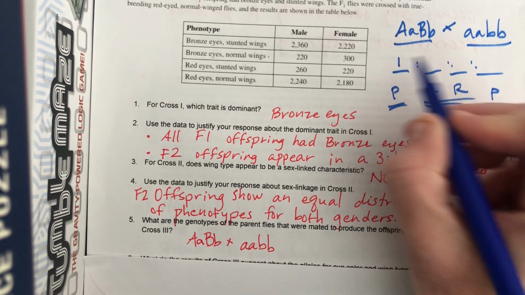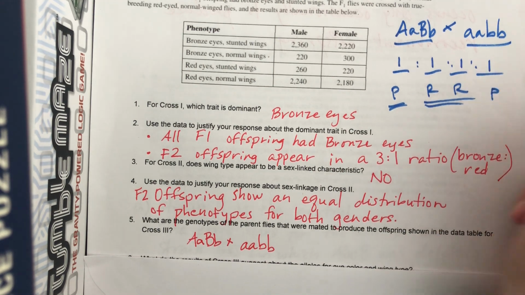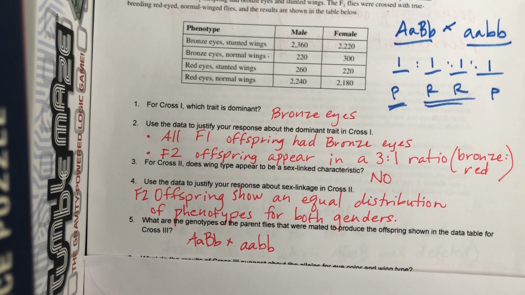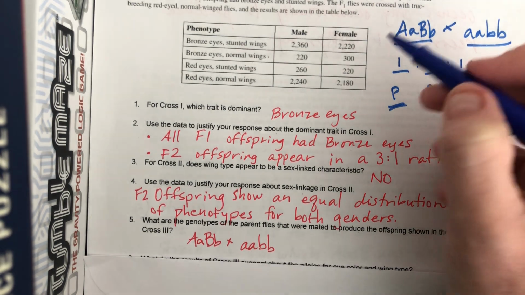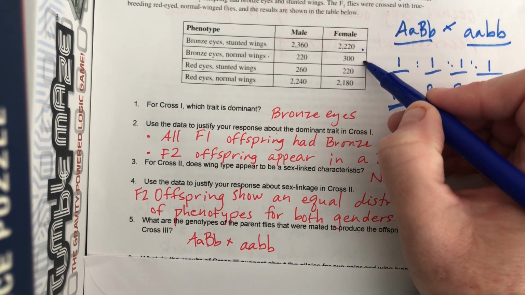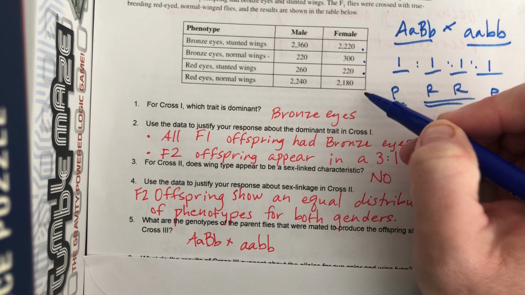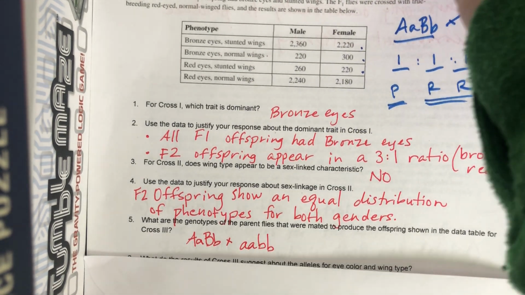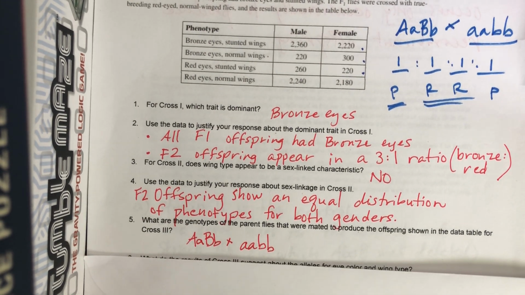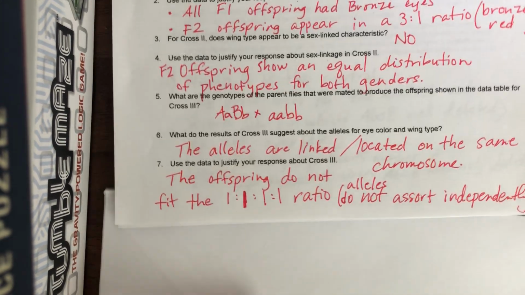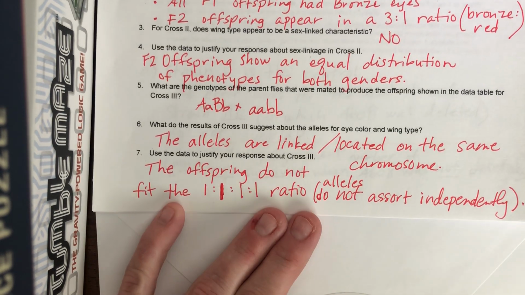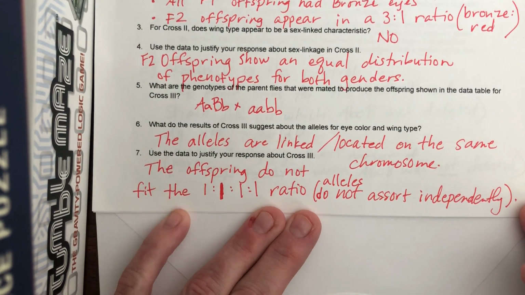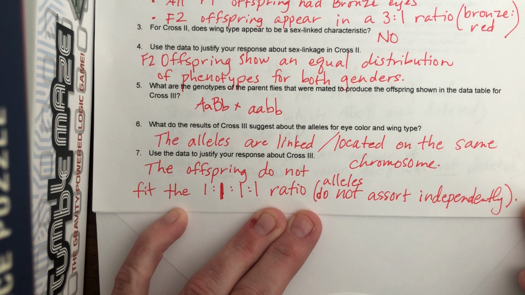And we know that if these genes were on different chromosomes, they would assort independently, but they're not assorting independently because look at this. 2200 to 300 to 220 to 2180. These weird numbers right here, right? So then we assume that crossing over must be happening, but it's not happening that frequently. The alleles are linked on the same chromosome. The offspring don't fit the 1-1-1-1 ratio predicted by Mendel.